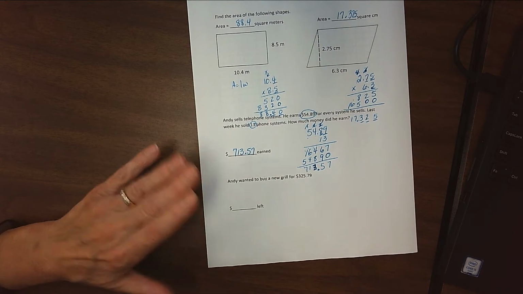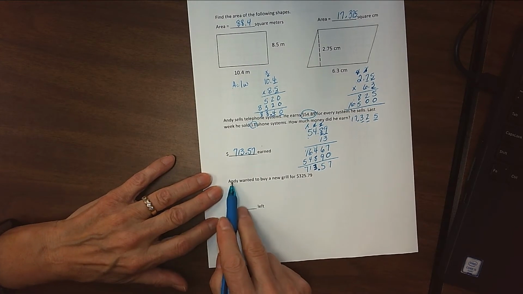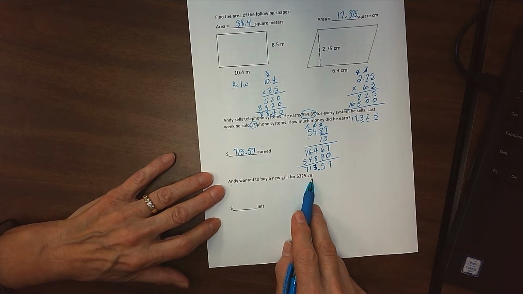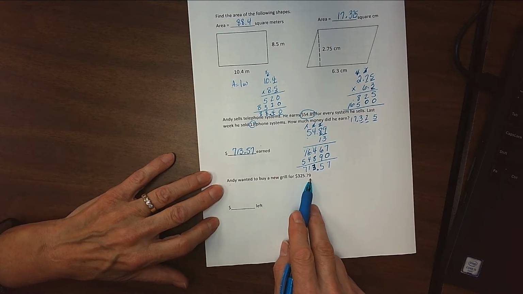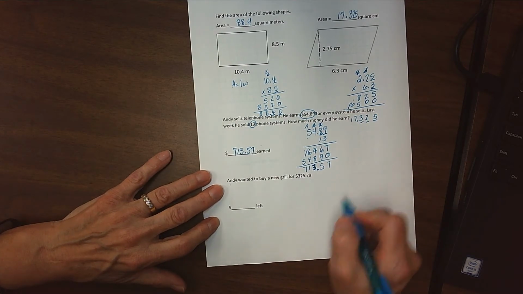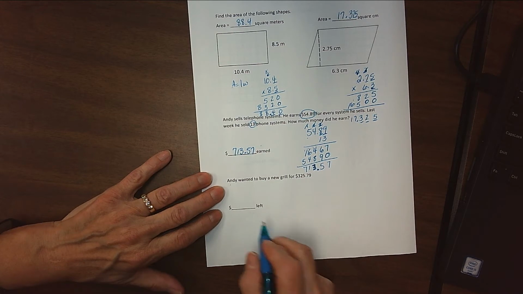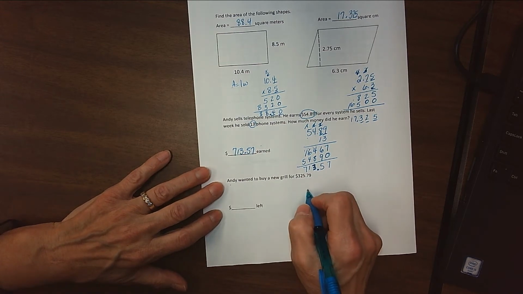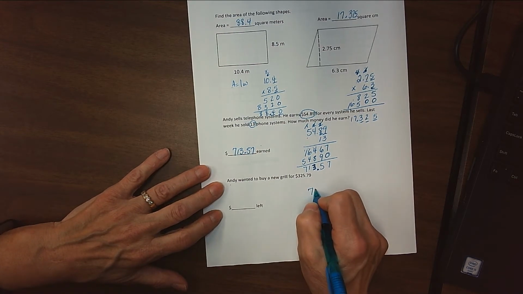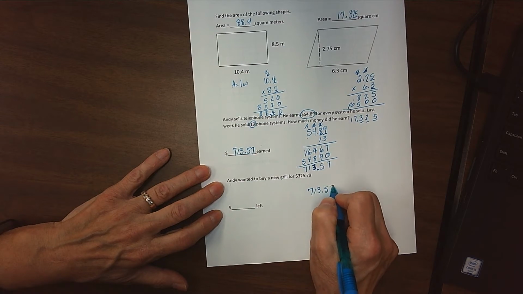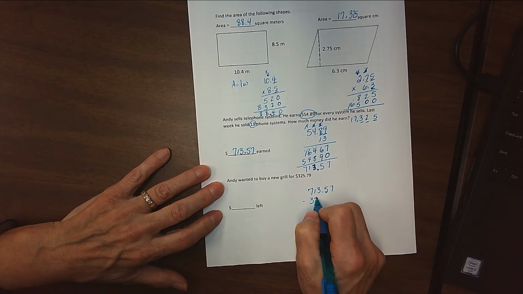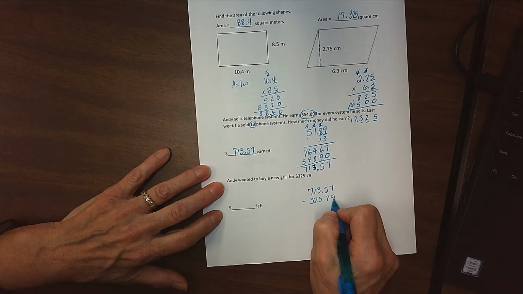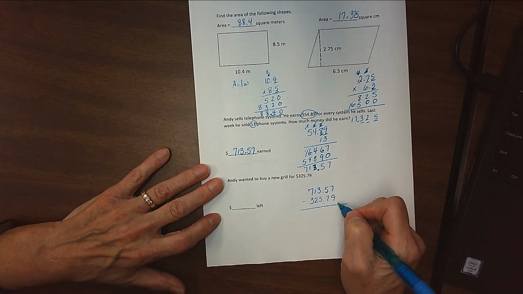All right. Now, this problem builds on this problem. It says Andy wanted to buy a new grill for $325.79. Oh, forgot the rest of my problem here. We want to know how much he'll have left after he's done with that grill. So we're going to take that $713.57 and we're going to subtract the $325.79.